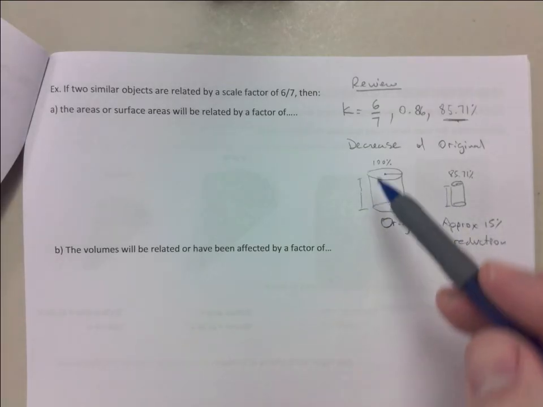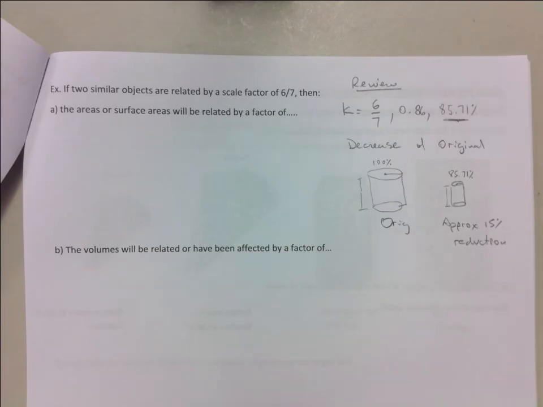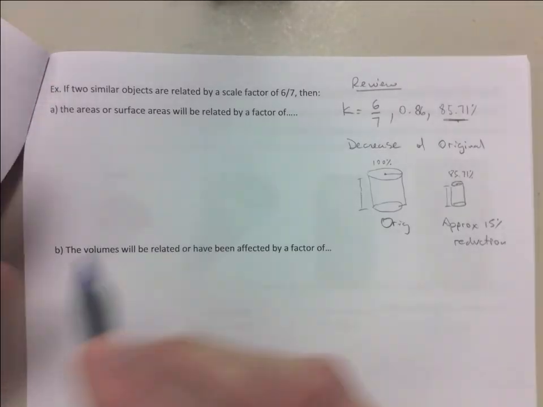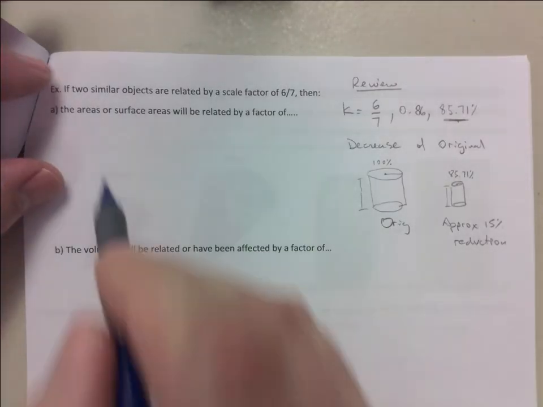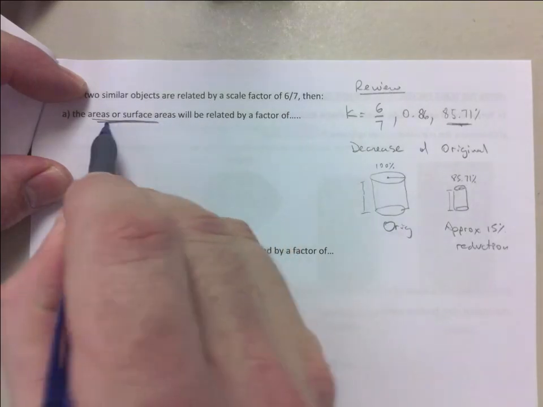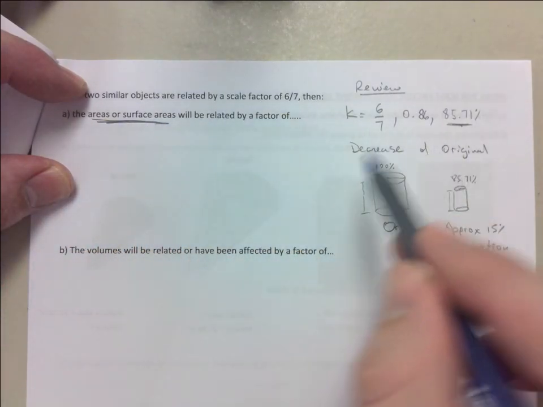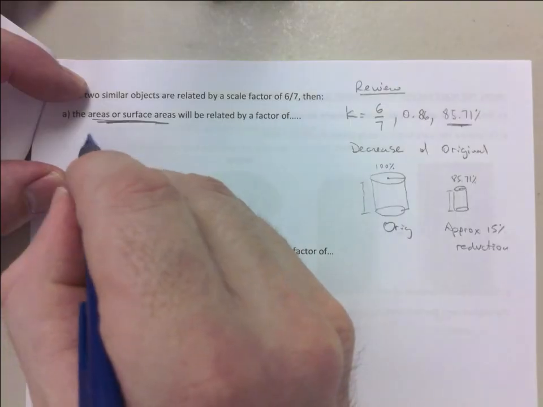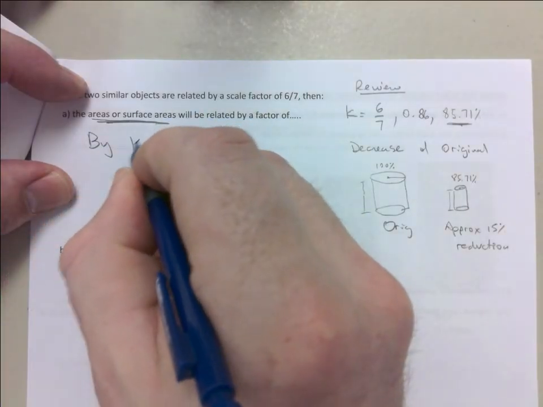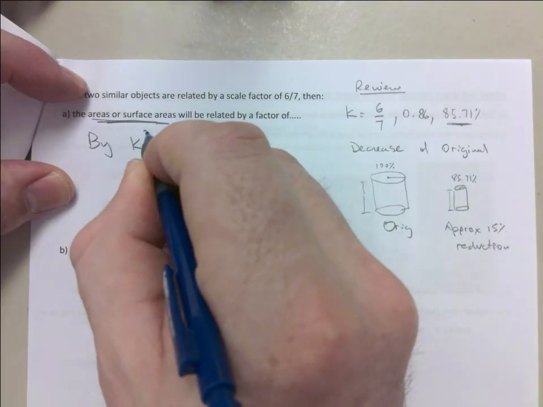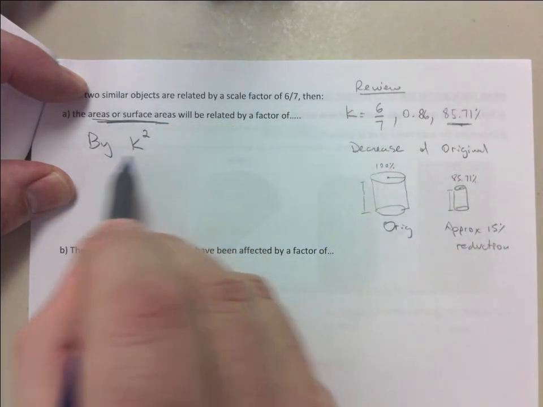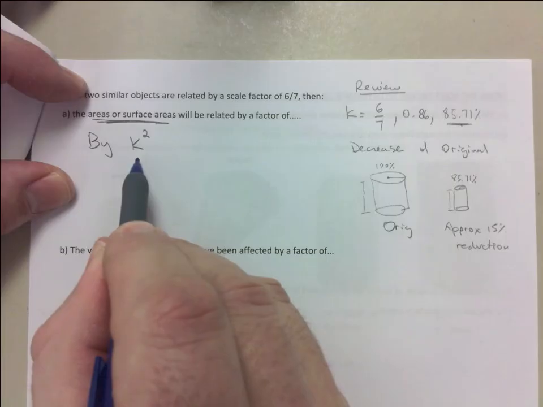Everything has been reduced by the same amount. Does that make sense? Okay, so knowing all of that and knowing what we just learned, the areas or surface areas will be affected by k squared, not k.